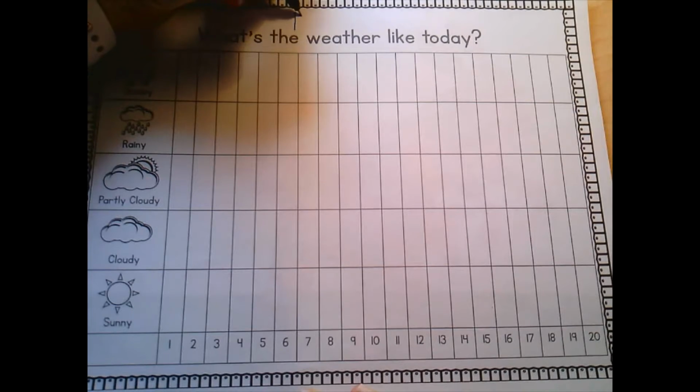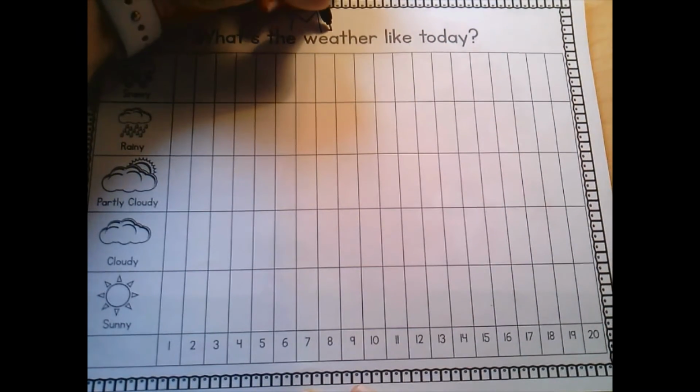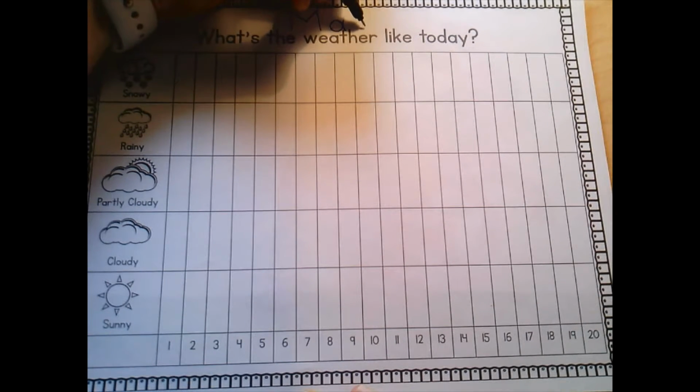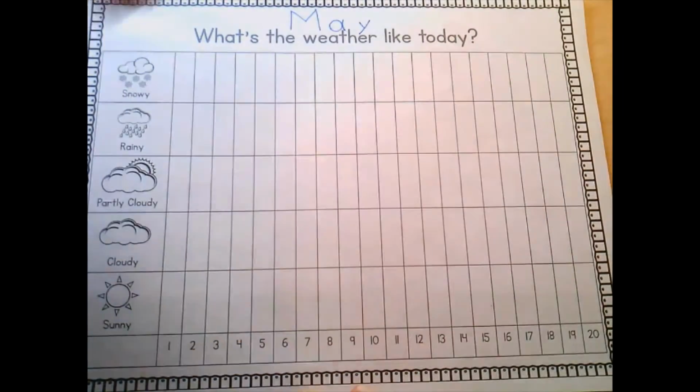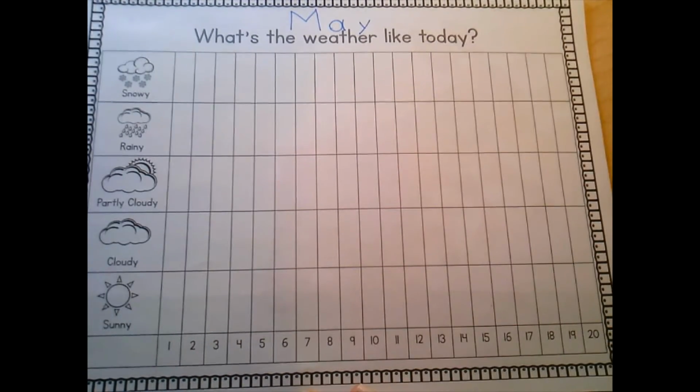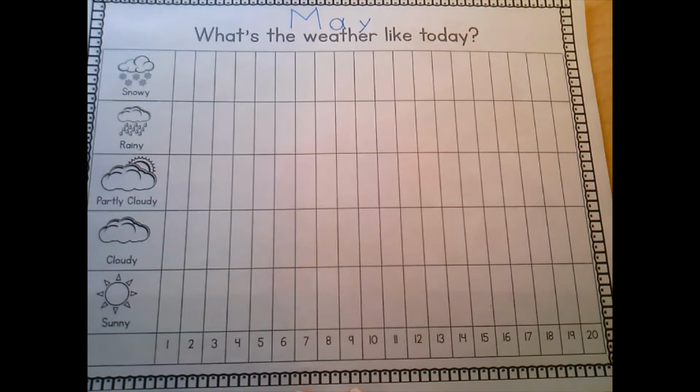M, A. We're using a lowercase a, so a circle and a stick, and a Y, a lowercase y. May. So for the month of May, what's the weather like today? And this is a weather graph very close to the one that we use in the classroom during our morning routine. So we have 5 options.